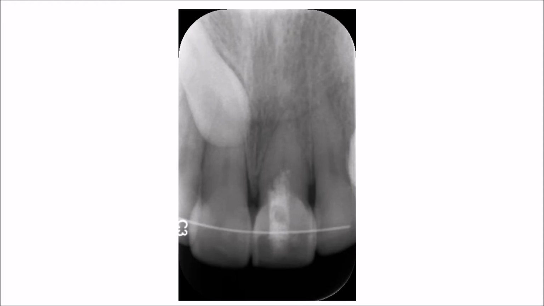Welcome again to another video, and in this video we're going to discuss the normal appearance of the alveolar crest bone in the anterior teeth, upper and lower teeth, as well as discussing the way of measurement of the distance between the alveolar bone crest and the cemento-enamel junction to determine whether or not the tooth is affected by periodontal disease.